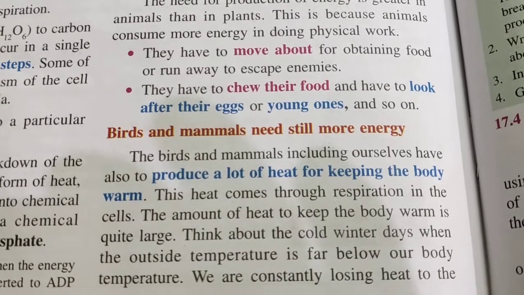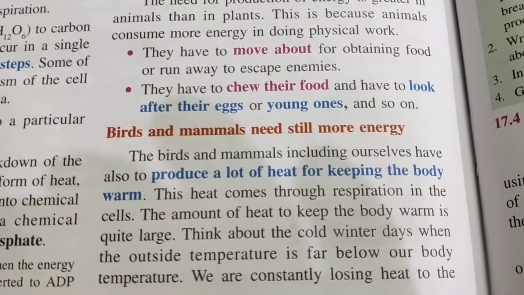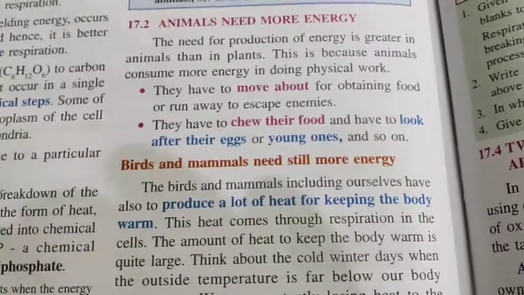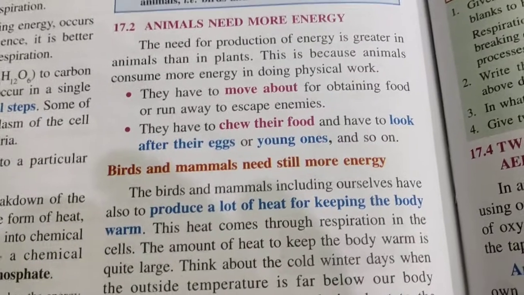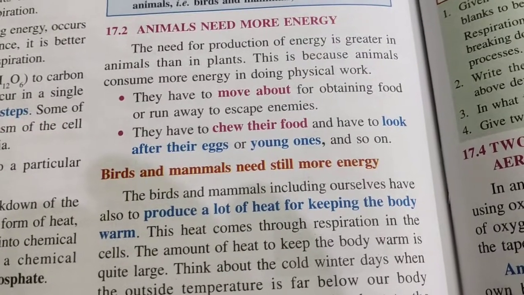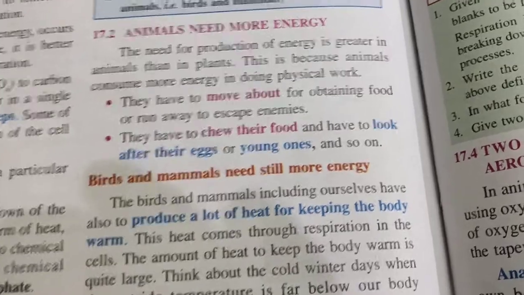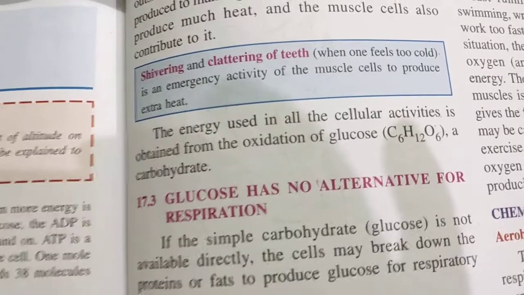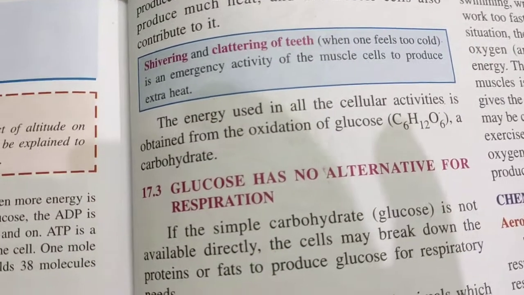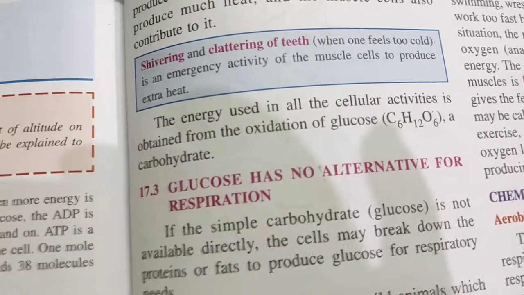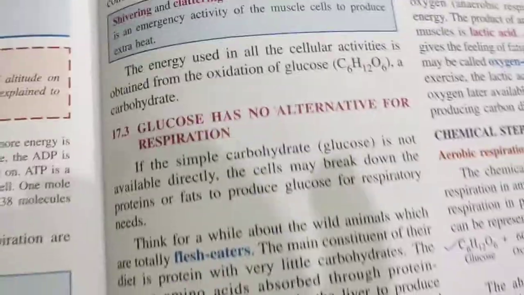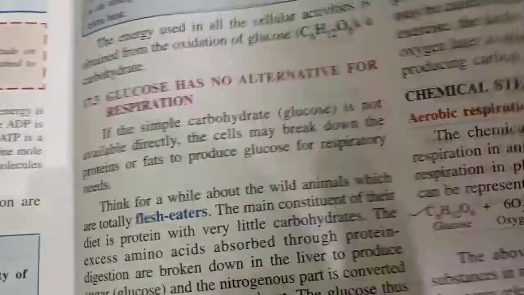Liver cells in particular produce much heat, and the muscle cells also contribute to it. So you have to remember these 2 points. Liver cells particularly produce much heat, and the muscle cells also contribute to this factor. Clear? Shivering and clattering of teeth: when one feels too cold, we know that we shiver, which is an emergency activity of the muscle cells to produce extra heat.